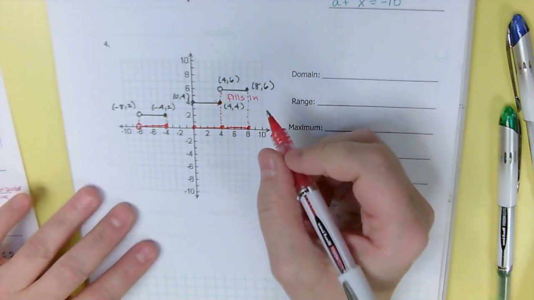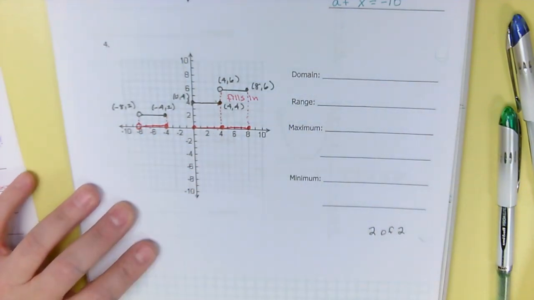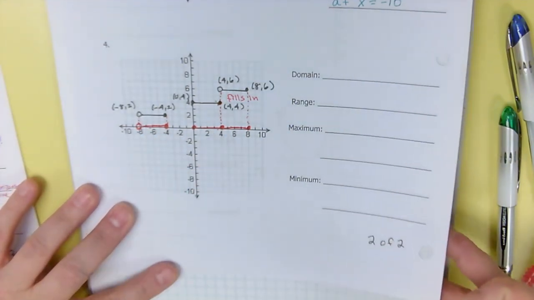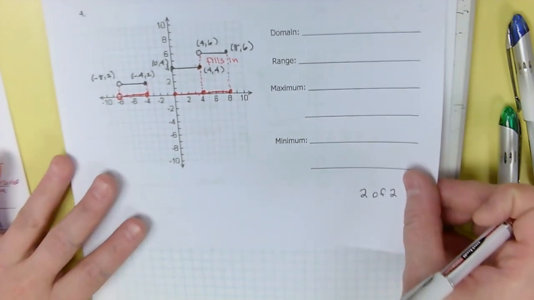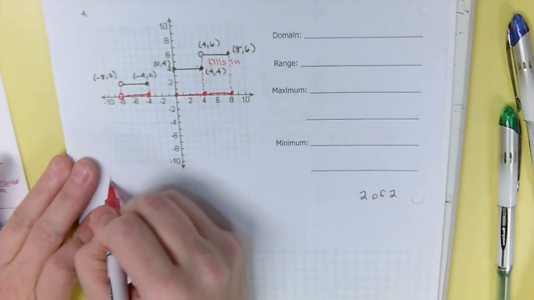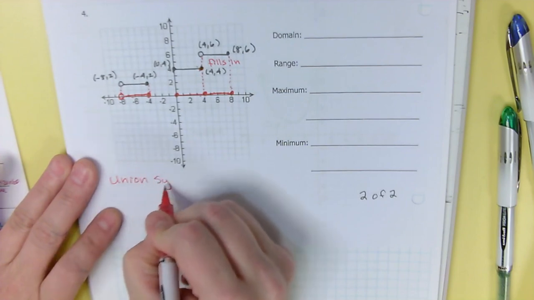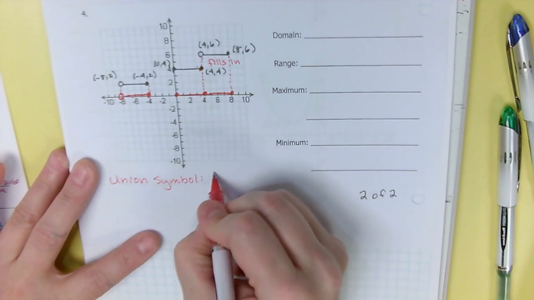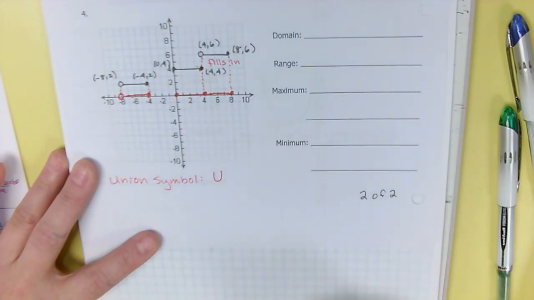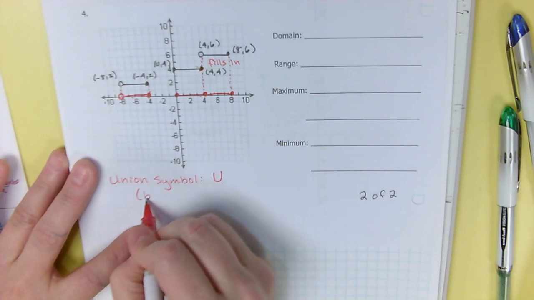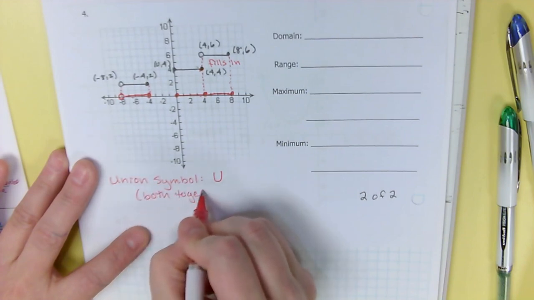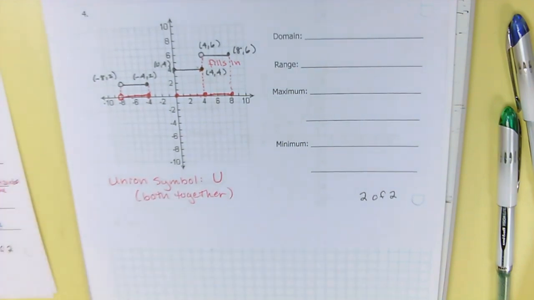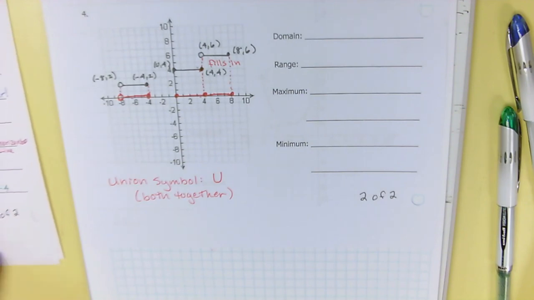So what I have is 2 different pieces of x value. So I have to have a way to show 2 pieces. And the way you show 2 pieces is using what we call the union symbol, which we've learned recently. Remember, the union symbol looks like a capital U, but with no stem on it. And the union symbol means both together. Just like when we were doing unions of sets, it's both sets put together. This is both domains put together.